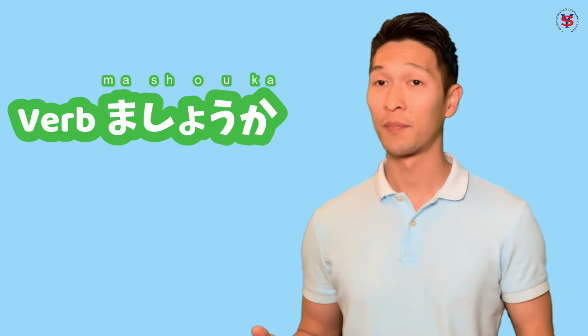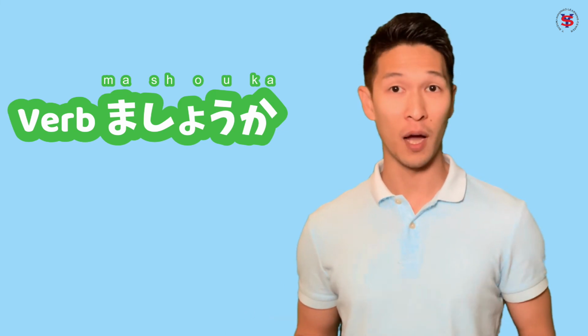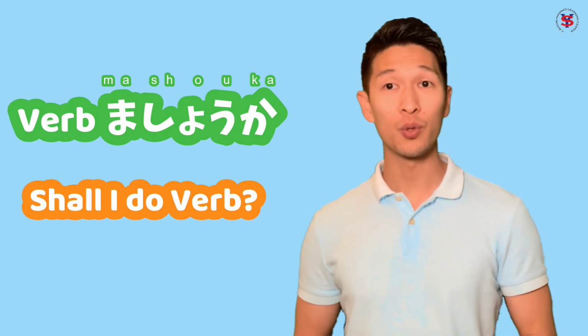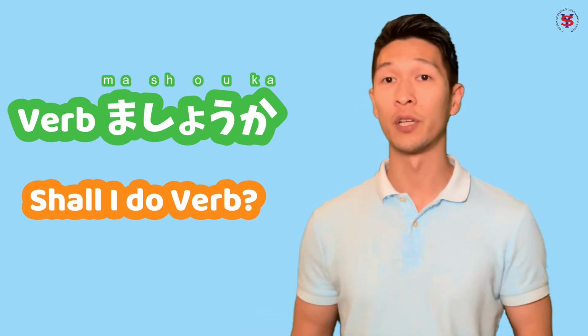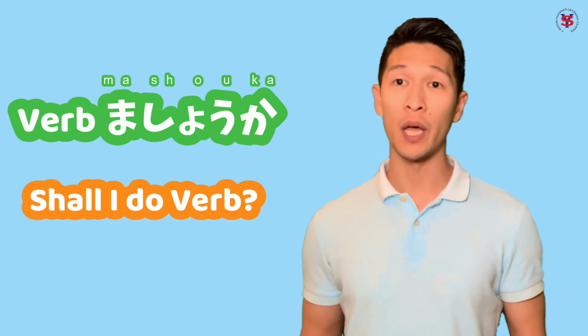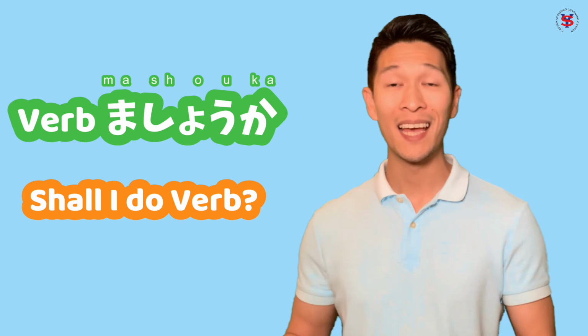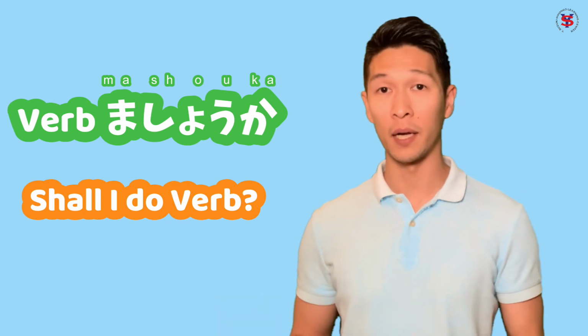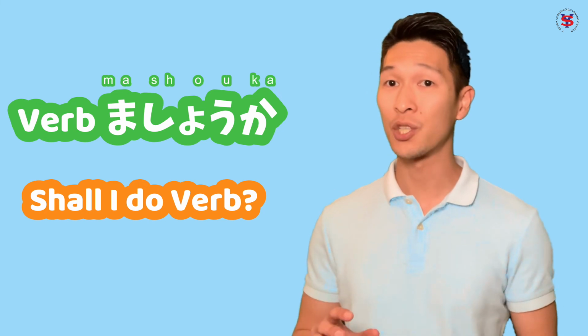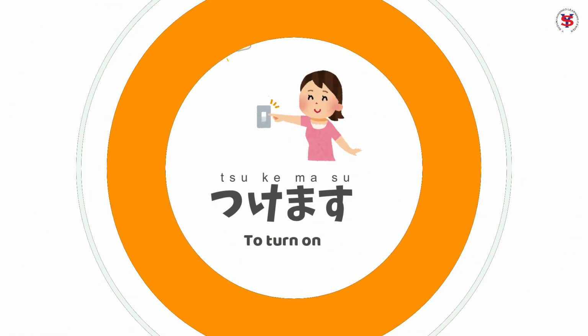Next sentence pattern na pag-aaralan natin ngayon ay ang verb mashoka. Shall I do verb? This expression is used when the speaker is offering to do something for the listener. So, kung may gusto tayong gawin para sa kausap natin, ito yung sentence pattern para doon. Una sa lahat, papalitan natin yung verb masu to mashoka.